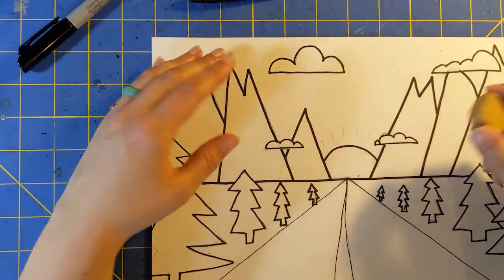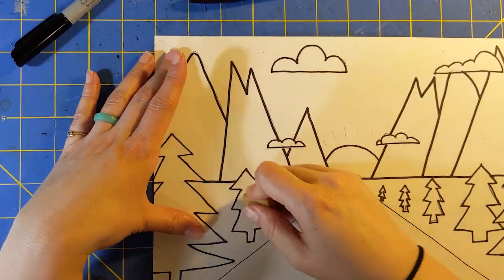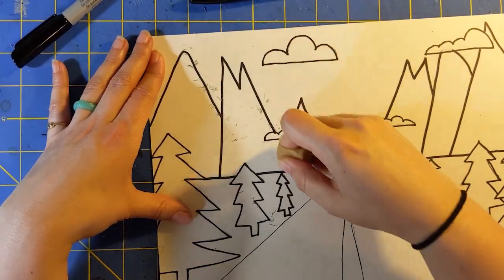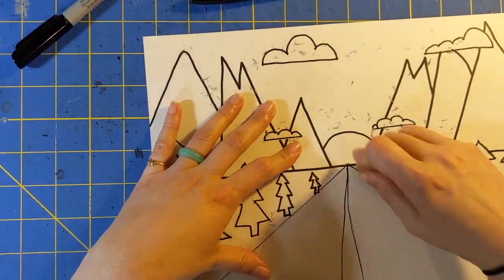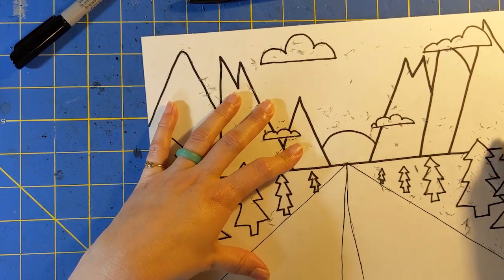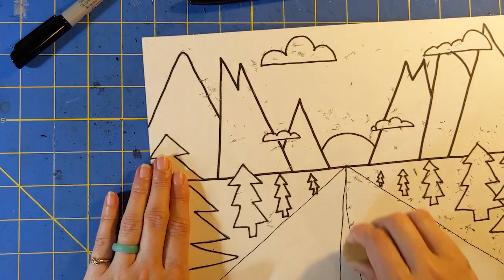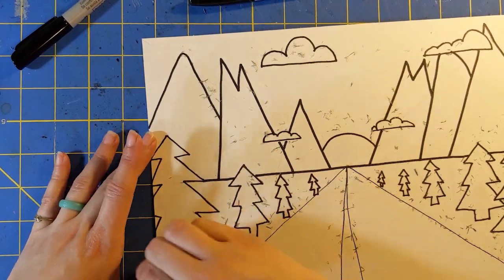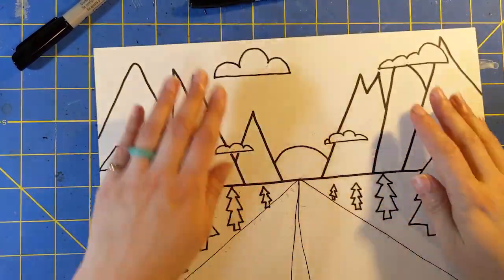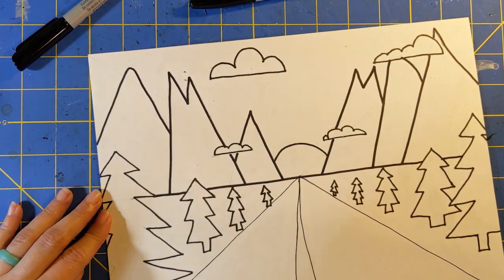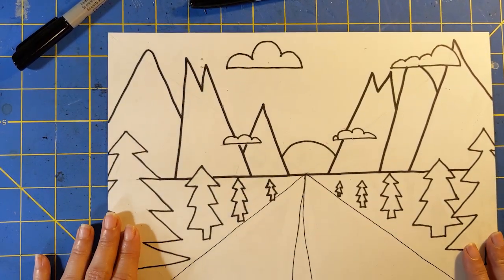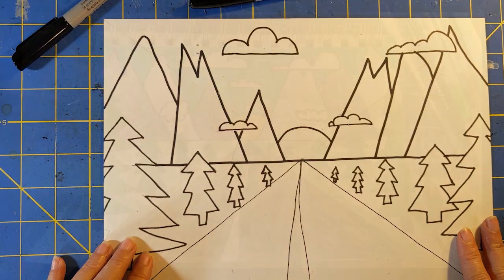So now I'm just gonna erase any pencil marks. There you have it. We're gonna talk about coloring next.